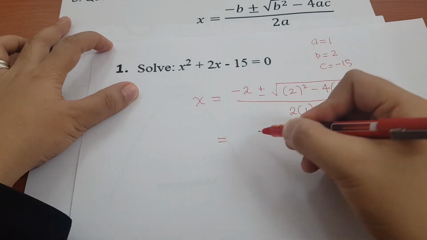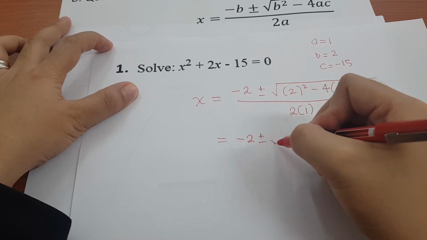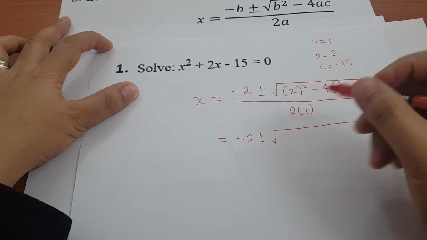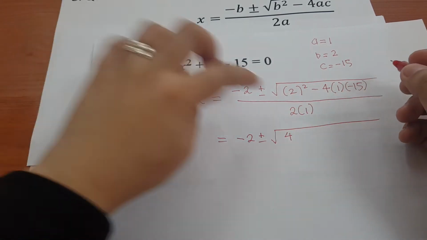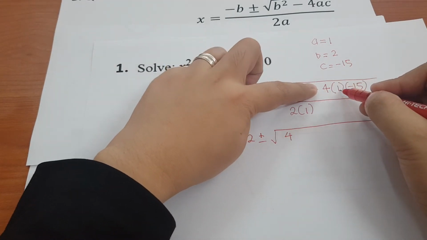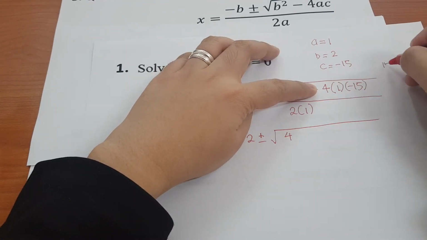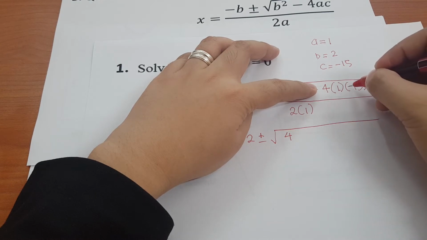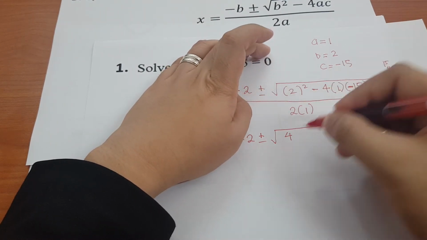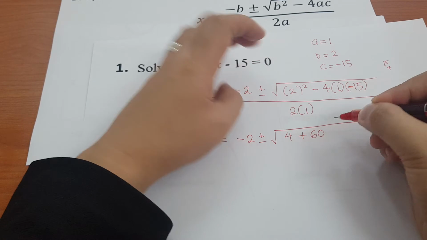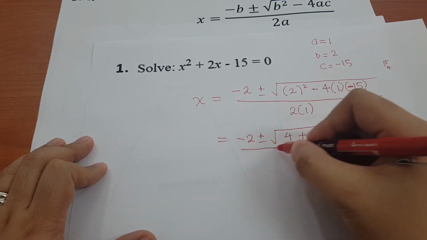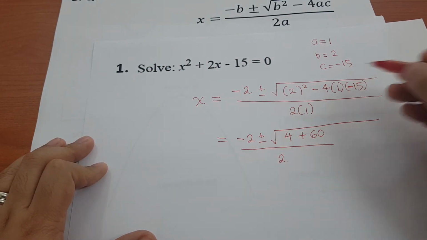Okay, let's continue. Minus 2 plus and minus the root of 2 squared, which is 4, minus 4 times 1 times minus 15. So 15 times 4 is minus 60. Minus and minus will give you plus 60, all over 2 into 1, which is 2.